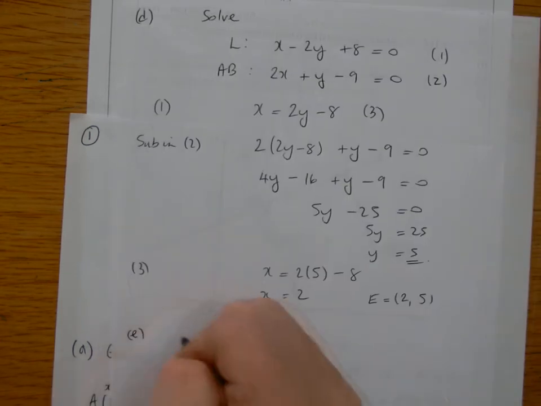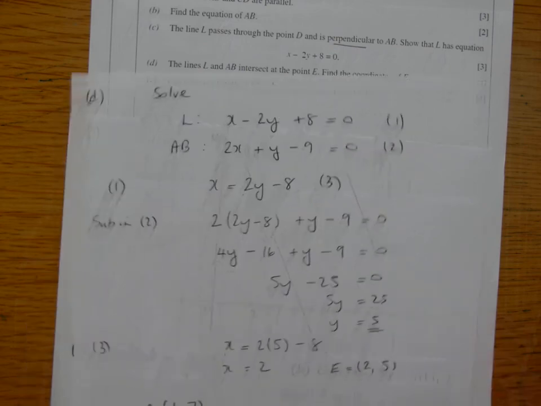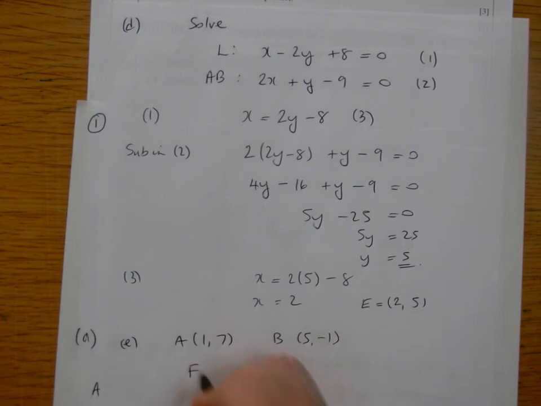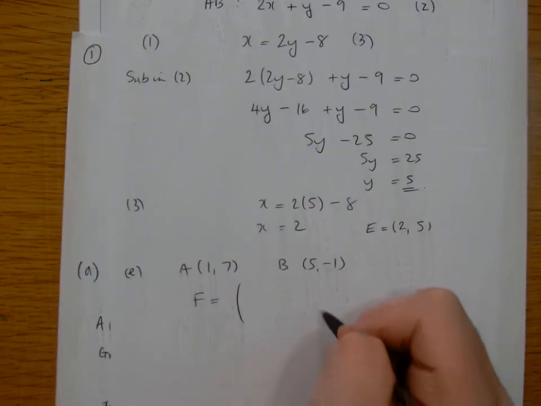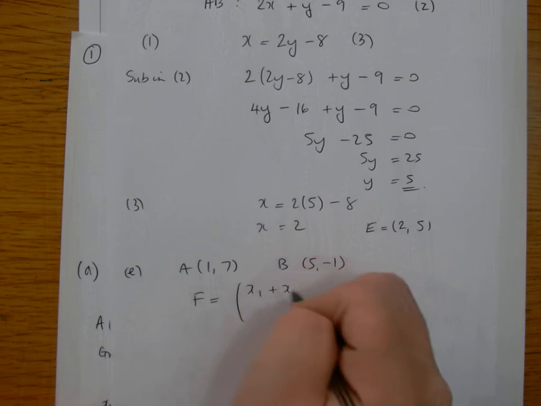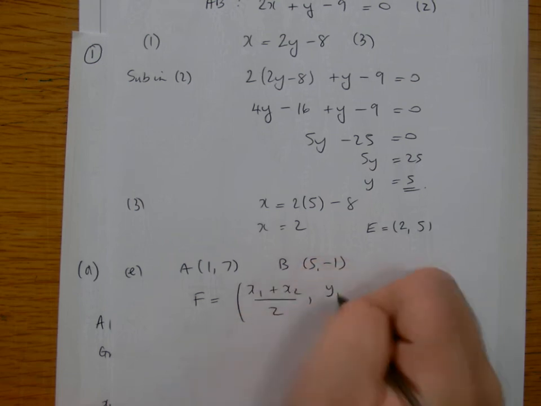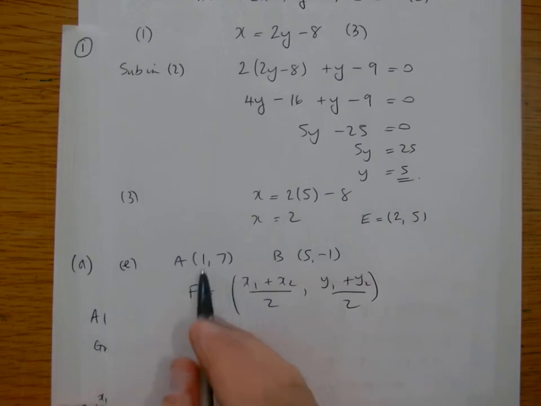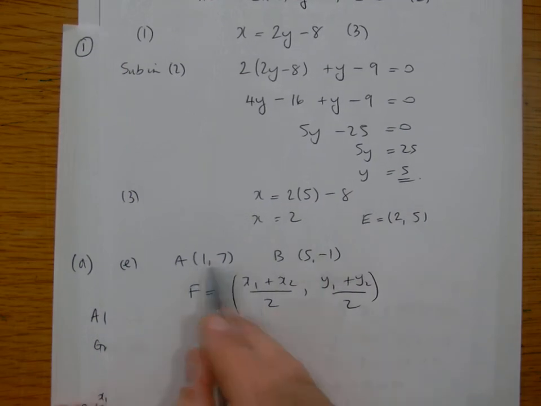Basically, we've got A to start with, which is 1, 7, and we're going to use B, which is 5, minus 1. So the midpoint of that will be F. So remember, the midpoint formula is x1 add x2 over 2, y1 add y2 over 2. To get the midpoint of two coordinates, you add up the x values divided by 2.